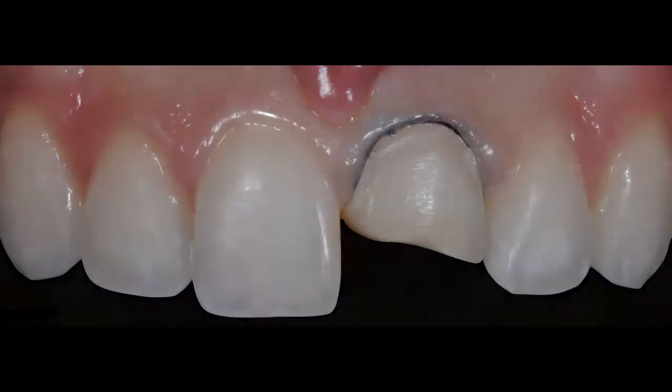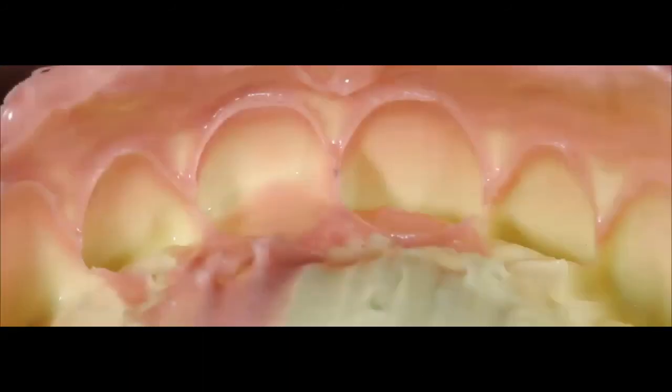And we chose for this particular case a feldspathic porcelain veneer, which is the oldest type of ceramic in my mind that we can use today, but it's a beautiful ceramic. Now, for these cases, why do I like feldspathic veneers? Well, there's a couple of reasons. They're very strong if they're bonded to enamel, and we had a lot of enamel in our substrate. But number 2, and most importantly, they're a beautiful restoration.